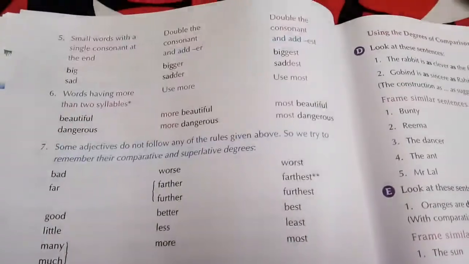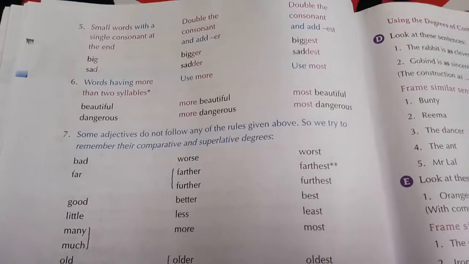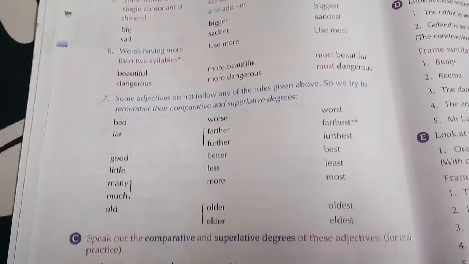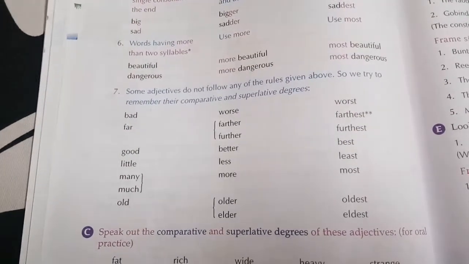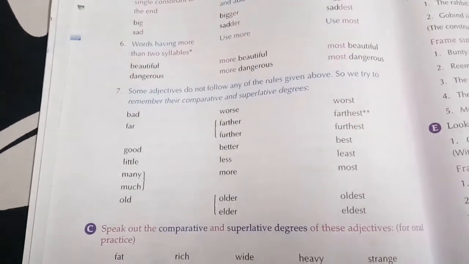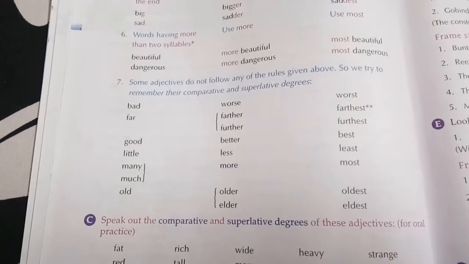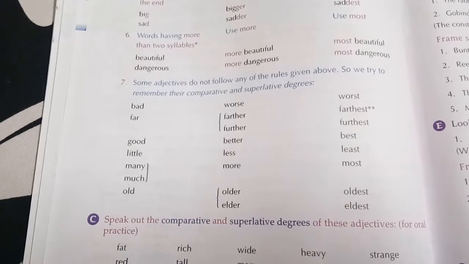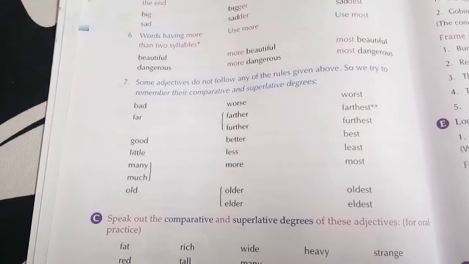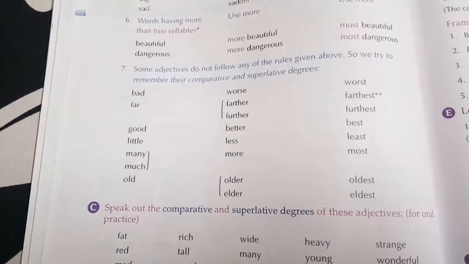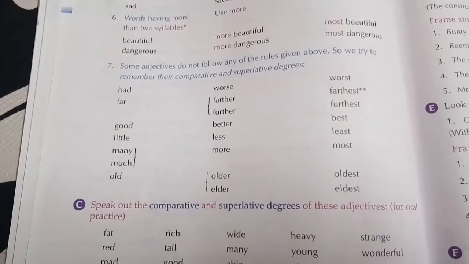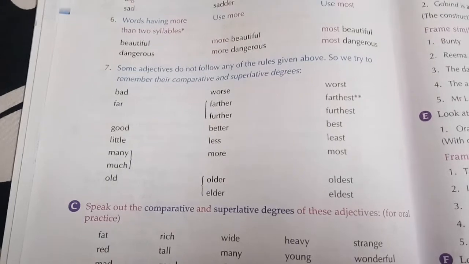Similarly, double the consonant plus EST to make it superlative. Words having more than 2 syllables, like beautiful, and words with a suffix like danger and dangerous. For them, for making comparative degrees, we use more and most.